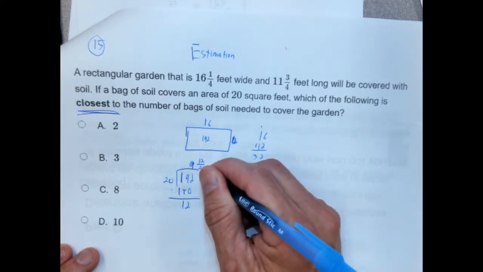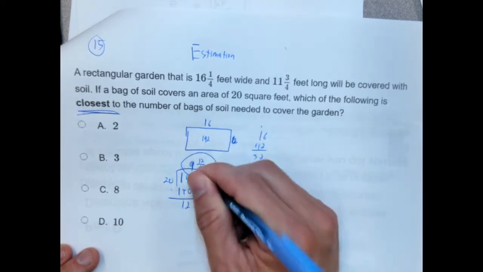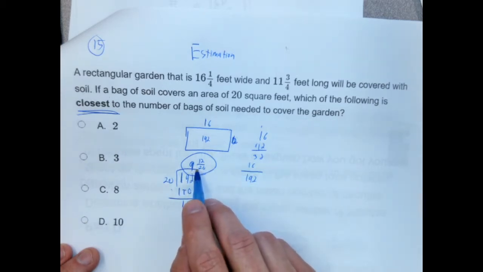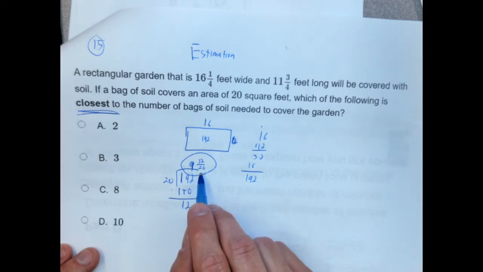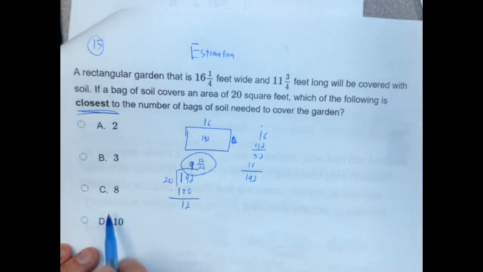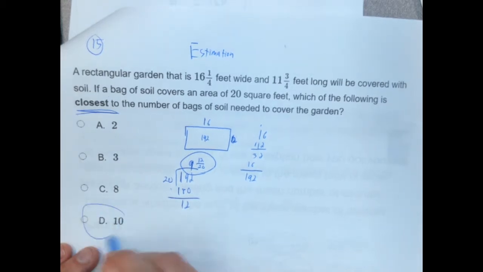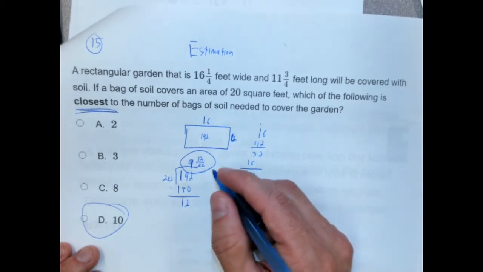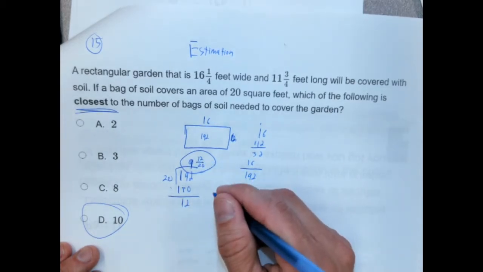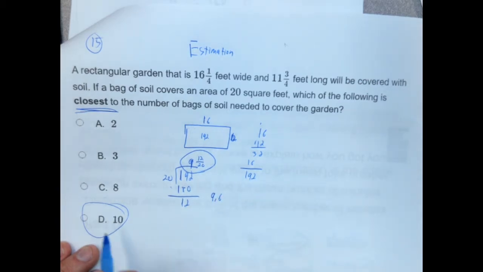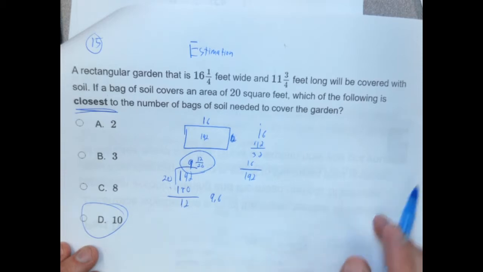And you wouldn't have a calculator for this problem. So 9 and 12 over 20. So this is a little over 9½, right? Because a half would be 10 over 20. So a little over 9½ would mean it's closer to 10 than it is to 8, right? So that's why we put 10. Now you could simplify this. 12 over 20 is actually 6 over 10, and 6 over 10 would be 9 and 6/10, which is closer to 10, right? And 10 is the answer for that one, okay?